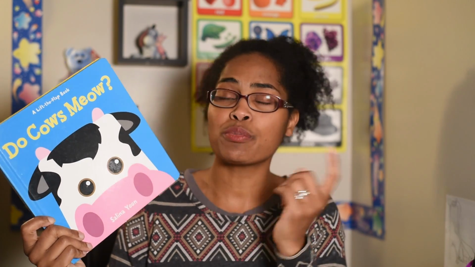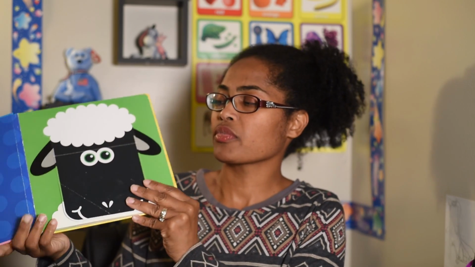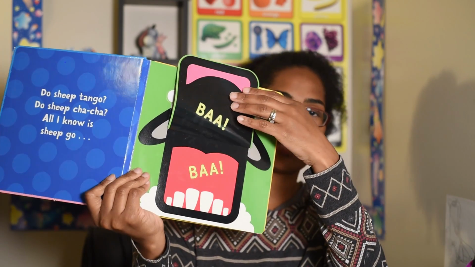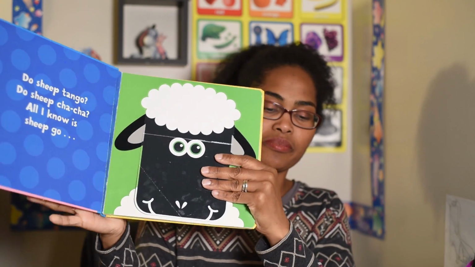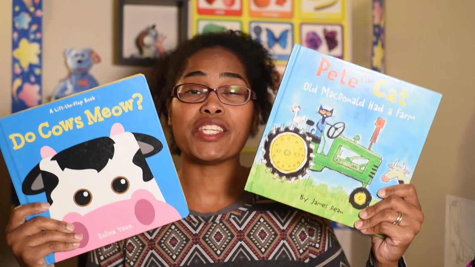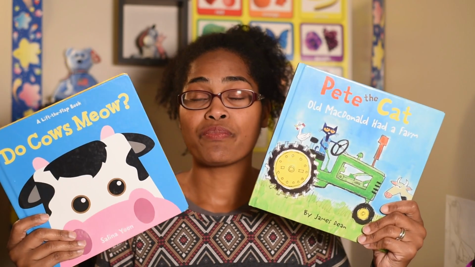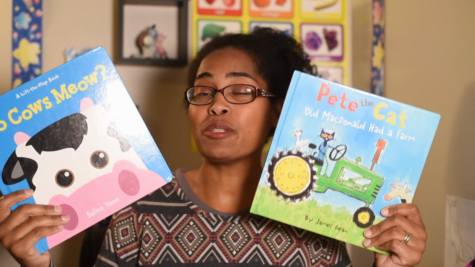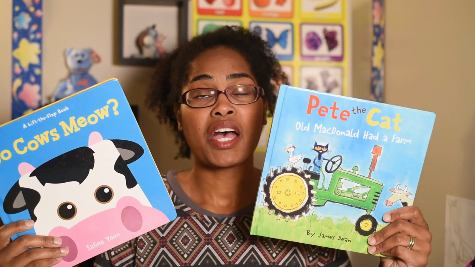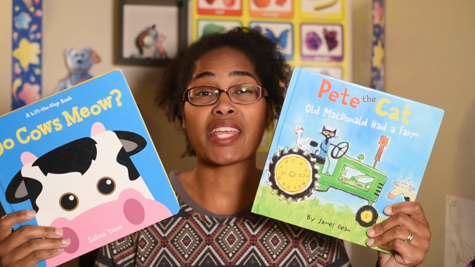I would then introduce this book, Do Cows Moo? And in this book, we are introduced to animals and the sounds that they make. I would model that the connection between these 2 books can be something as simple as these books are both about animals, or they're both about barn animals. These books are also about the sounds animals make.